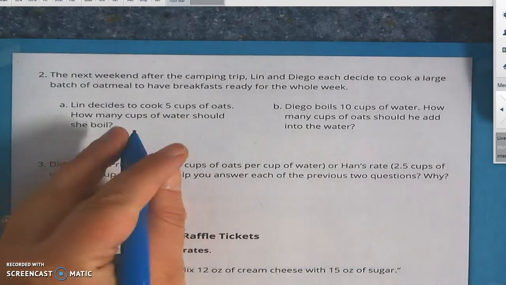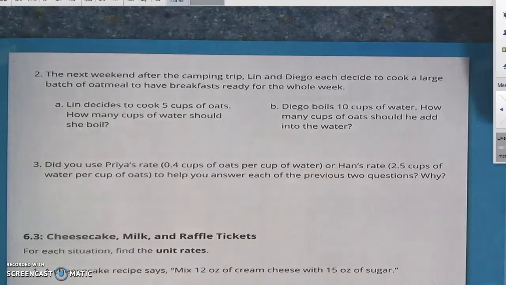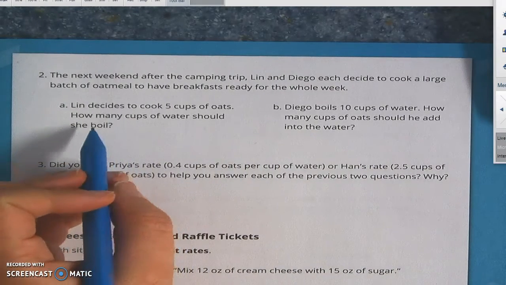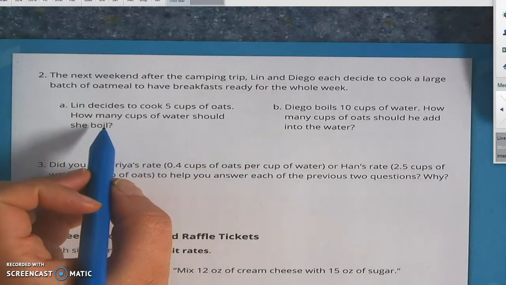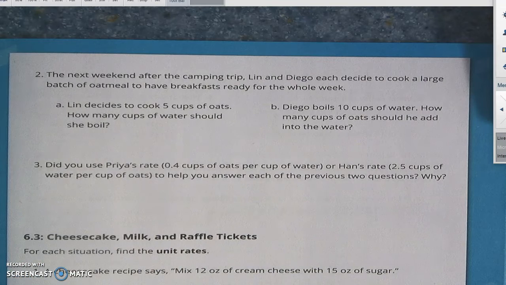So a couple ways we could have done this. We could have made a table. But also, because we already know how many cups of oats per cup of water and how many cups of water per cup of oats, we actually don't need to make a table. So Lynn decides to cook 5 cups of oats. How many cups of water should she boil?